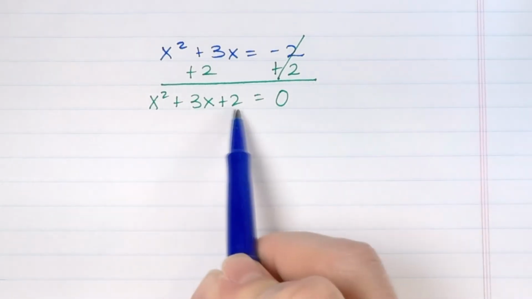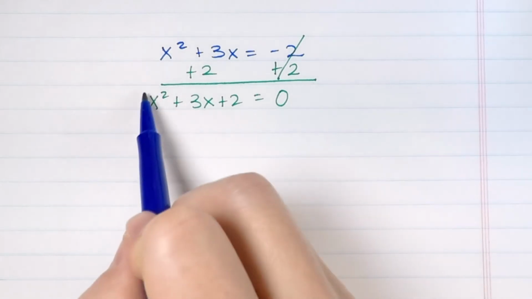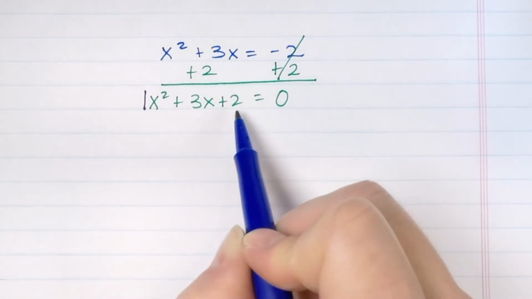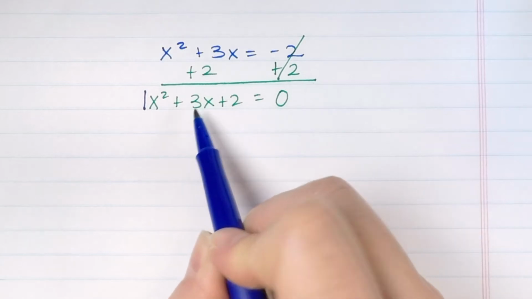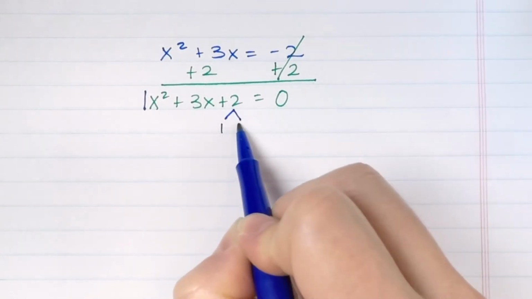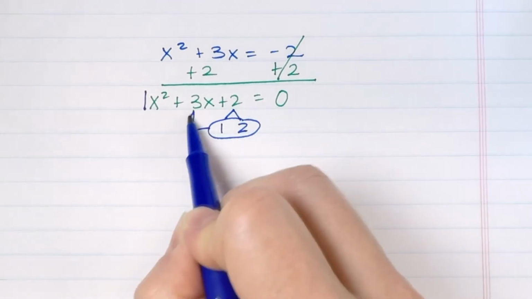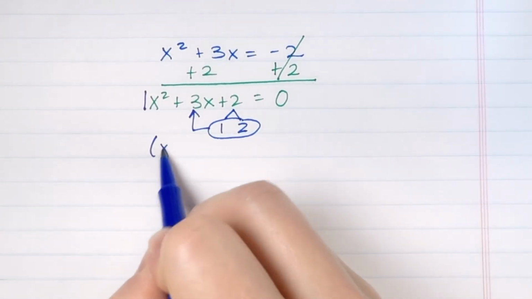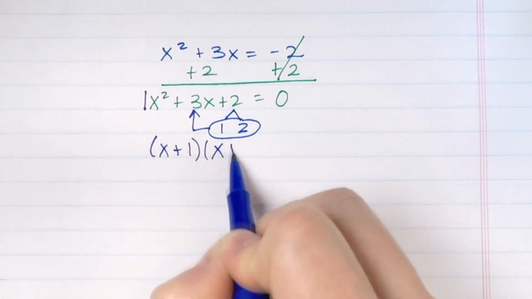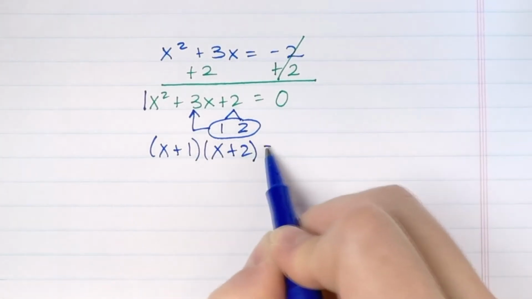So for this expression, I have my trinomial. My leading coefficient is 1, so that means I just need to look at numbers that multiply to the last that add up to the middle. So numbers that multiply to 2 that would add up to 3. So here's our pair. 1 times 2 is 2, and if I add them up, I get 3. So I can factor this as (x plus 1)(x plus 2). And I'm just going to bring down this equals 0.